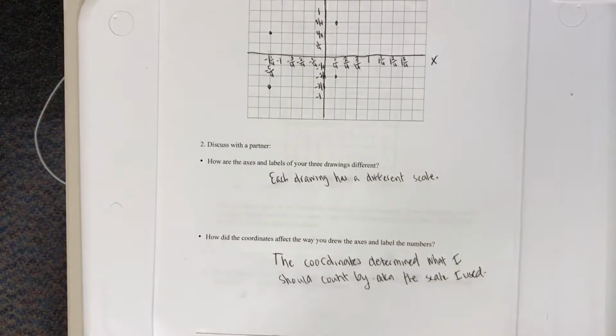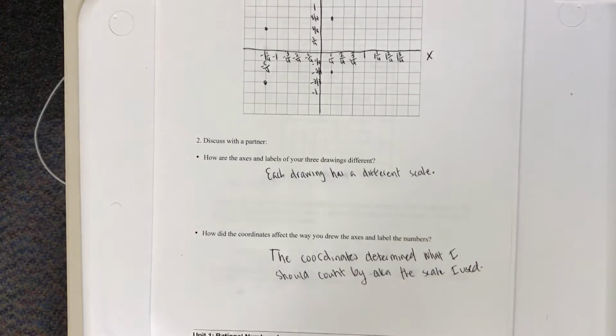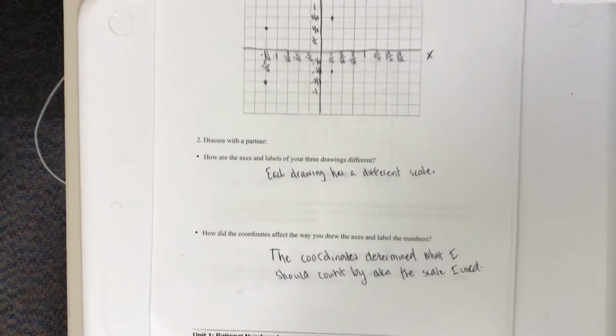Right? So taking this, we need to understand that the scale used is determined by the coordinates. So you look at the coordinates, what do they all have in common? Can you find something they all have in common and use that to help you draw the scale?